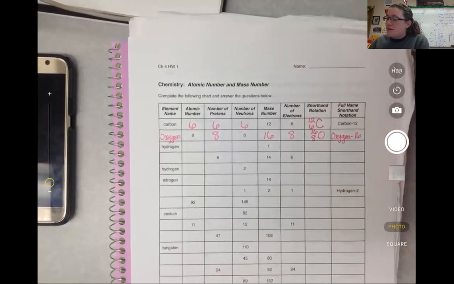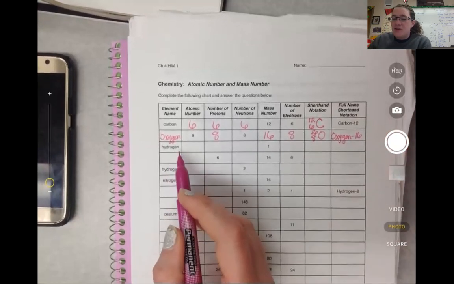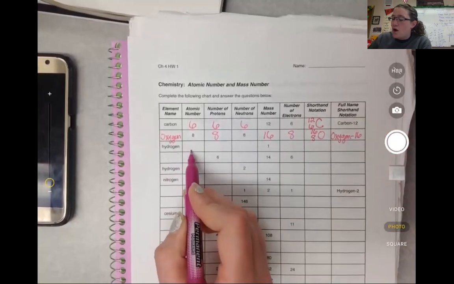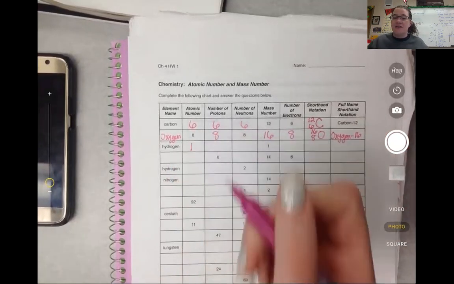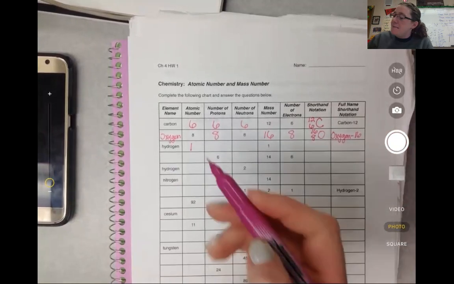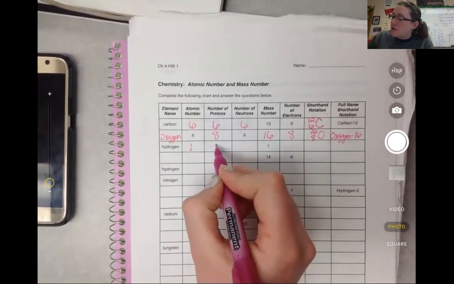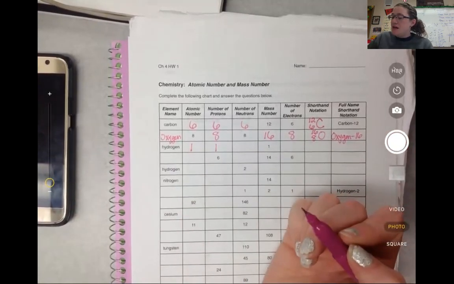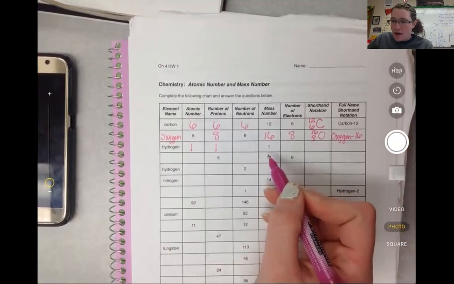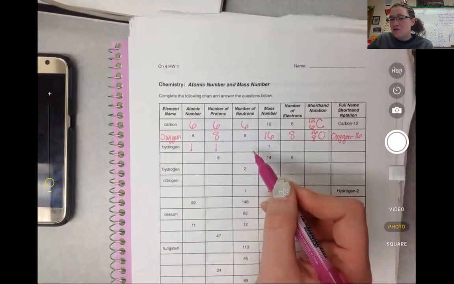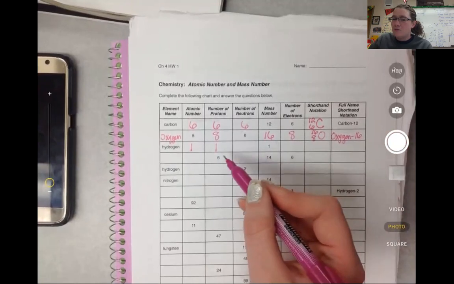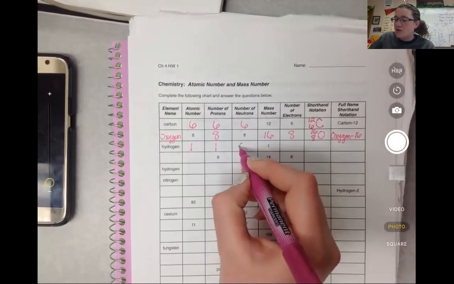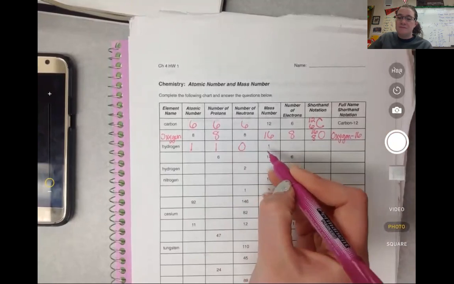All right, and the next one I'm dealing with hydrogen. Hydrogen has the atomic number 1 from the periodic table. It's the first element. The atomic number tells me number of protons, so 1. The mass number in this case is 1, and so if it's protons plus neutrons, and I know I have 1 proton, then I can't have any neutrons because 1 plus 0 is 1.